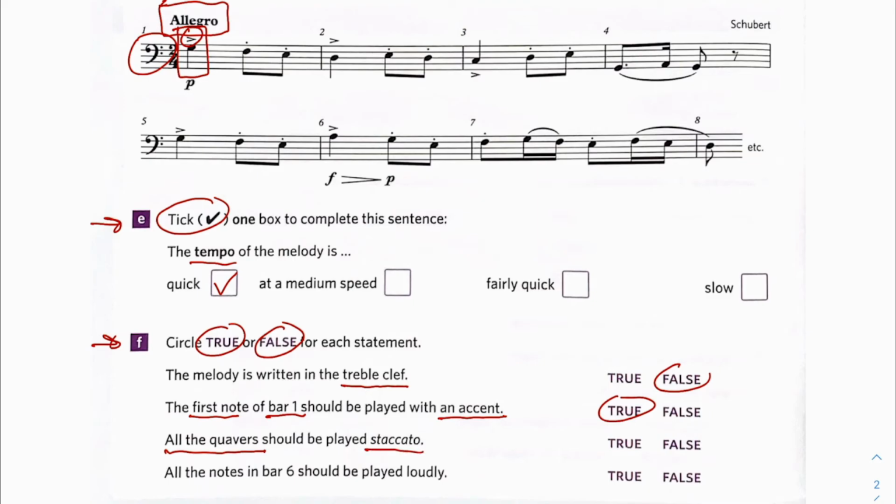So let's find all the quavers in this melody. I'm going to circle all the quavers, and while we are circling, we will check to see if they are to be played staccato. This is the first quaver, and there is a staccato. So this is to be played staccato. This one as well. So is this, this, this, this.